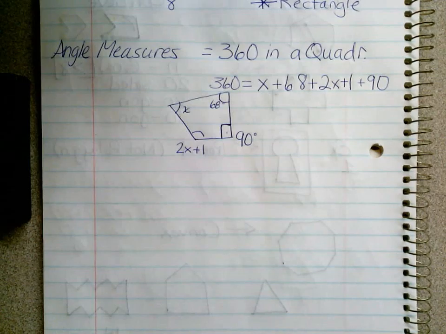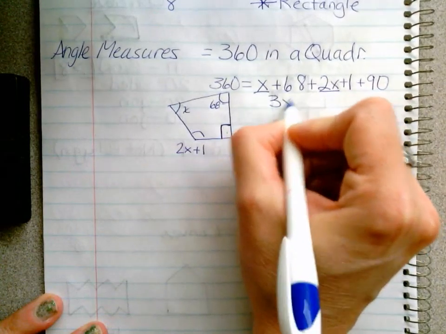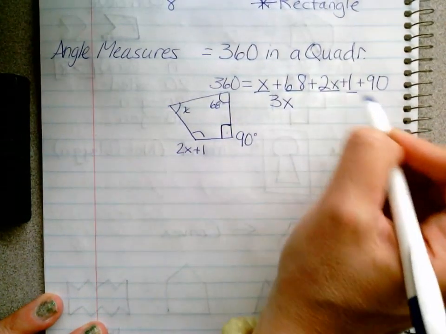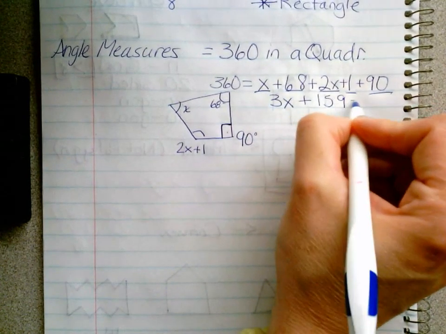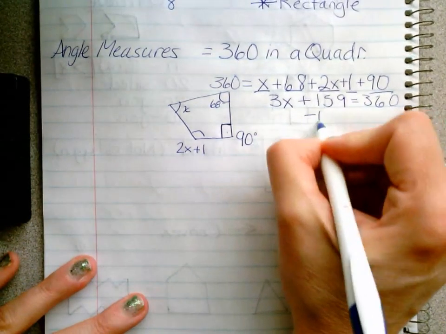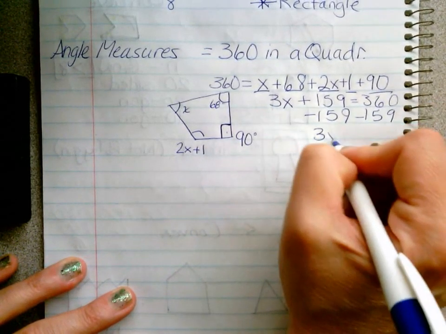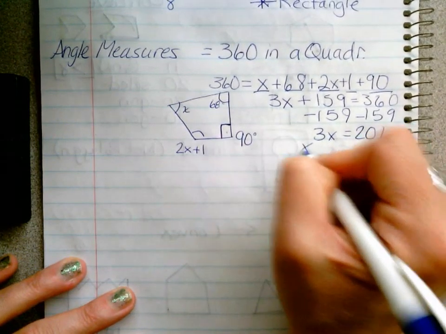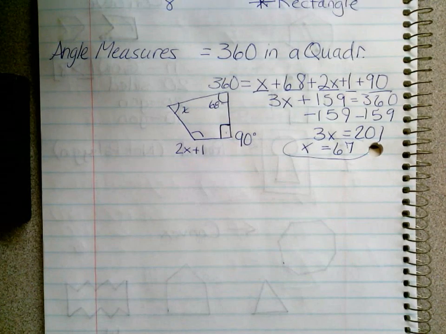Okay, let's combine some stuff. X plus 2x is how much? 3x. X plus 2x is 3x. 68 plus 1 plus 90, 159? Yes. What do I do now? Wonderful. So x is 67. That is all they wanted from me, right?